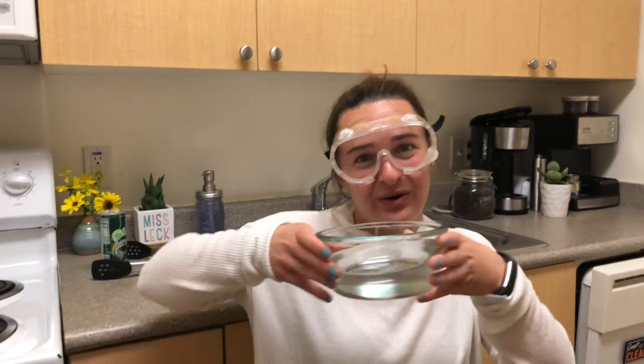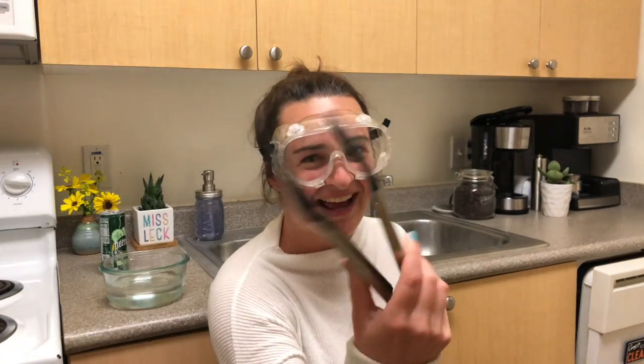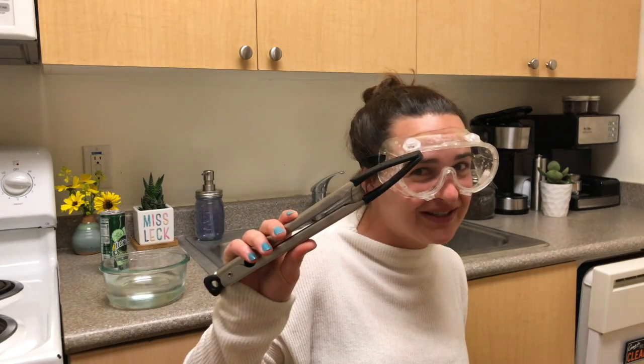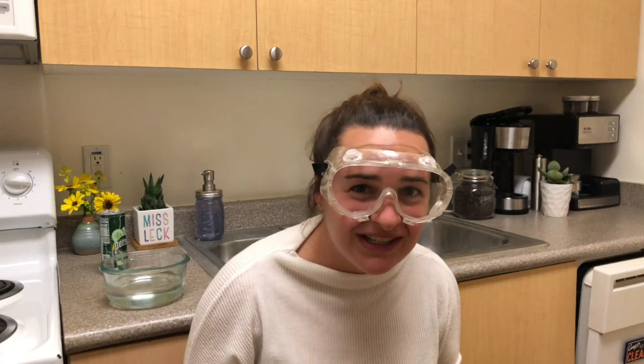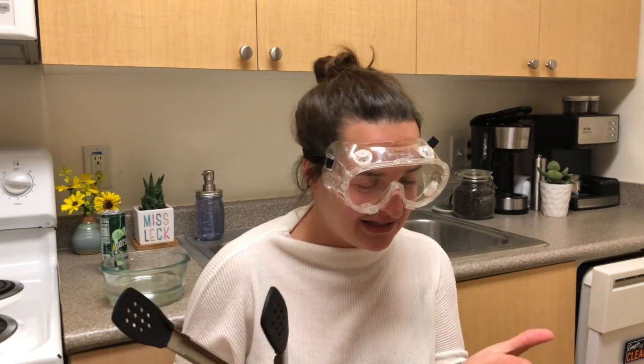It's important that it's cold. And my favorite, tongs. So you don't grab a hot can with your hand. Metal is a conductor. It will conduct the heat and you will get burned if you touch the can that's on your stove.